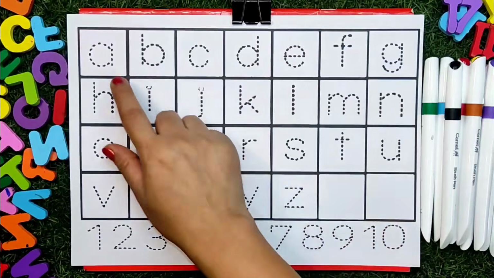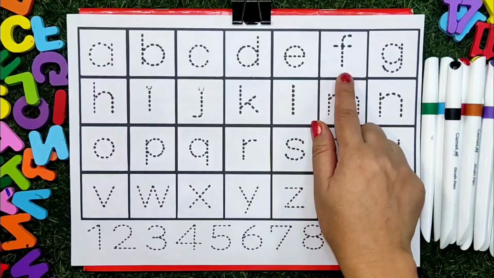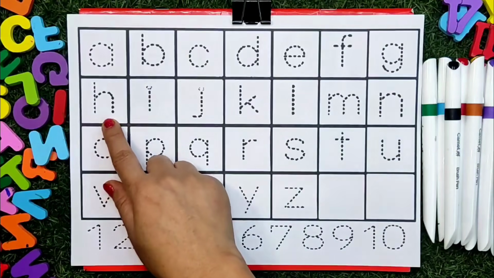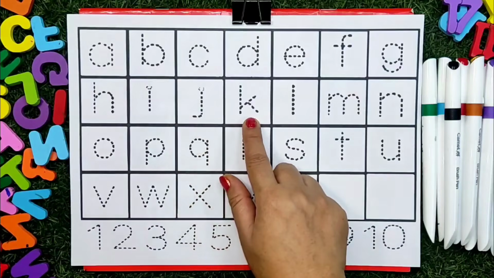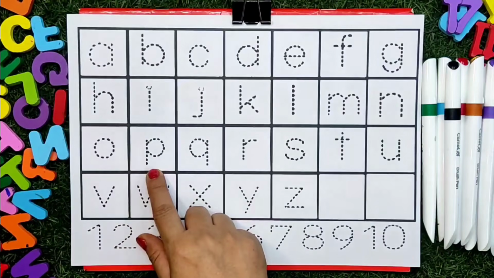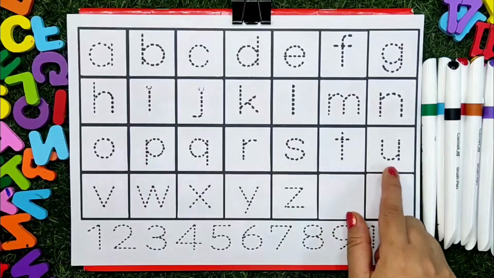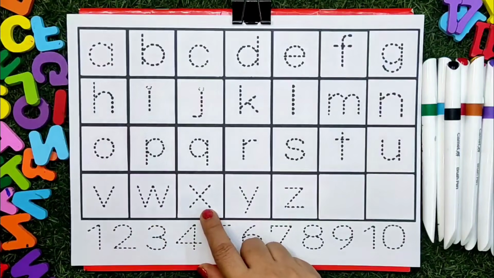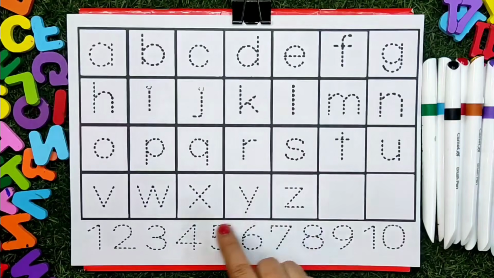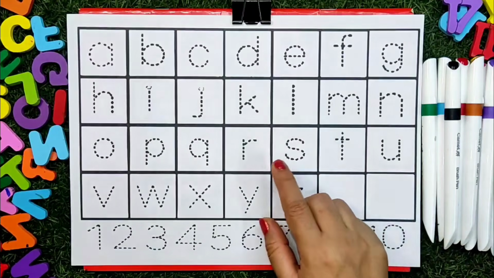Let's learn. A, B, C, D, E, F, G, H, I, J, K, L, M, N, O, P, Q, R, S, T, U, V, W, X, Y, Z. 1, 2, 3, 4, 5, 6, 7, 8, 9, 10. So let's paint.